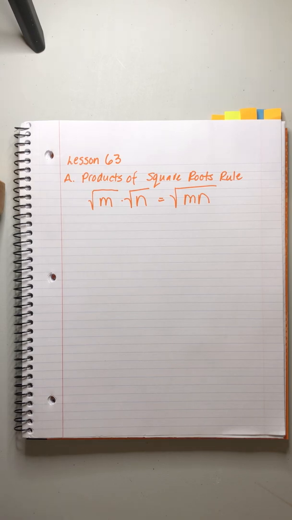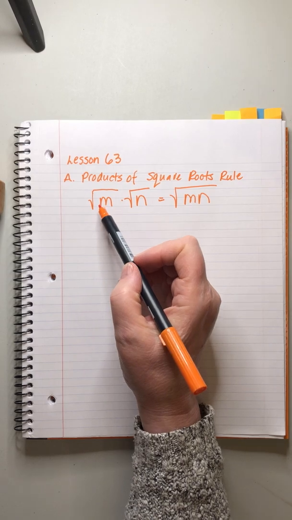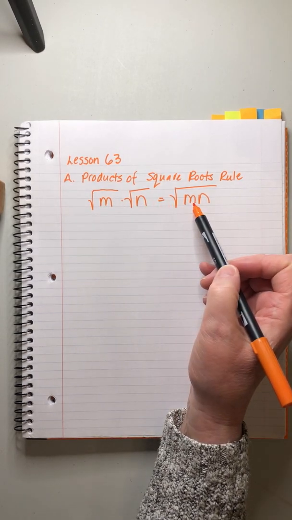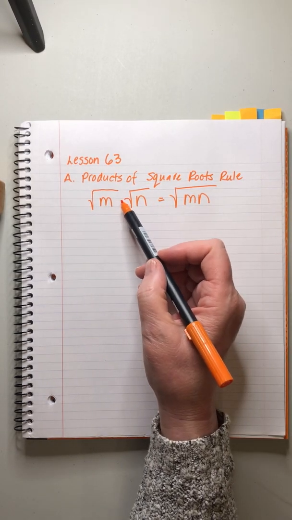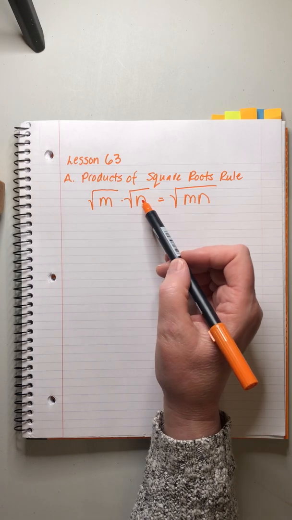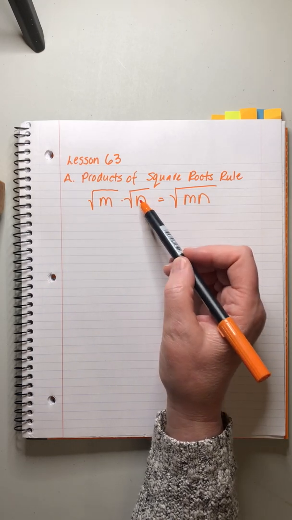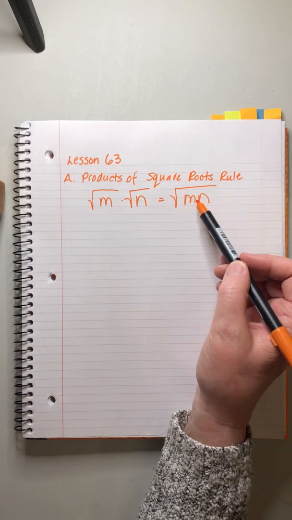So here's what we know about those pigs. They're highly adaptable in terms of their housing arrangements. They can live together, they can live apart, and they're quite willing to flex and go with whatever they need. That's what I want you to see in this product of square roots rule. When we're multiplying different square roots together, they're like the three little pigs. They can live separately or they can move in together.